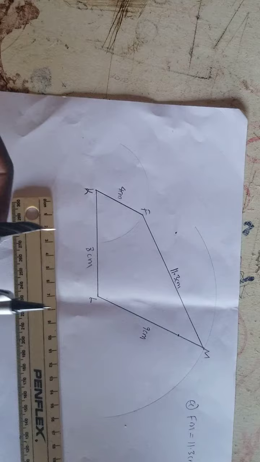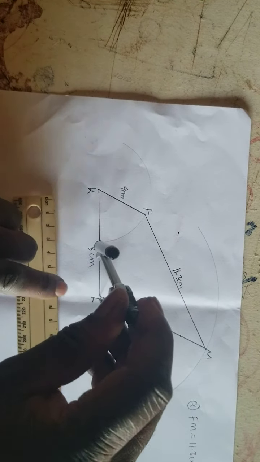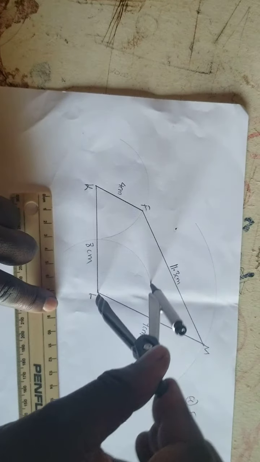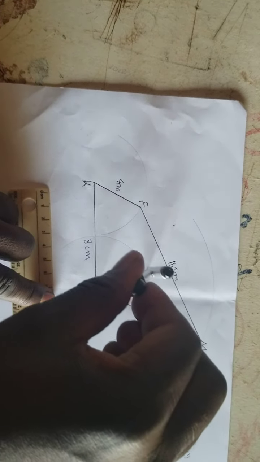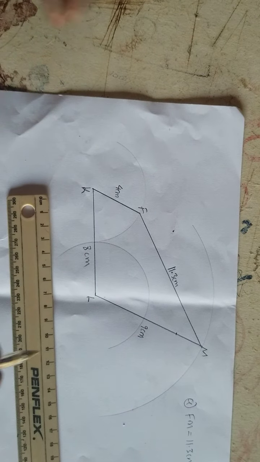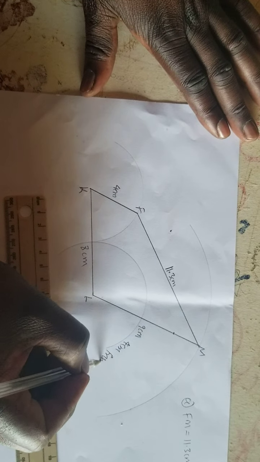Now, it says 4 centimeters from L. So we stand on L, and then we're just going to draw an arc. We can even start from outside, though they said inside, the reason I'm extending outside is so that I can write and say 4 centimeters from L.